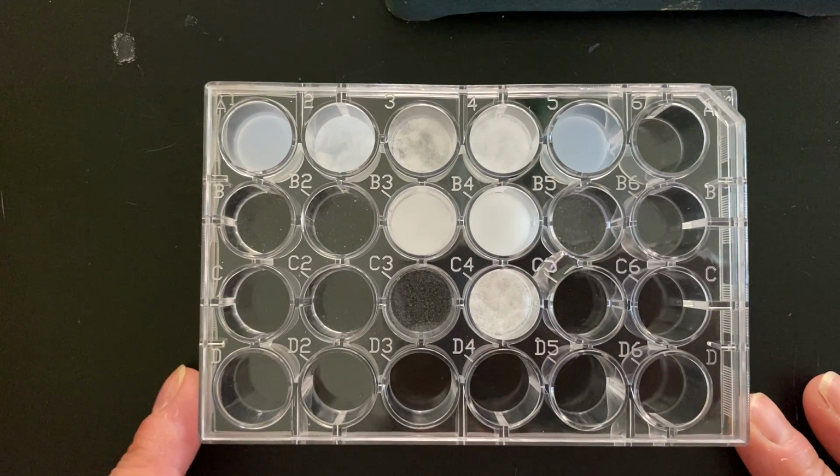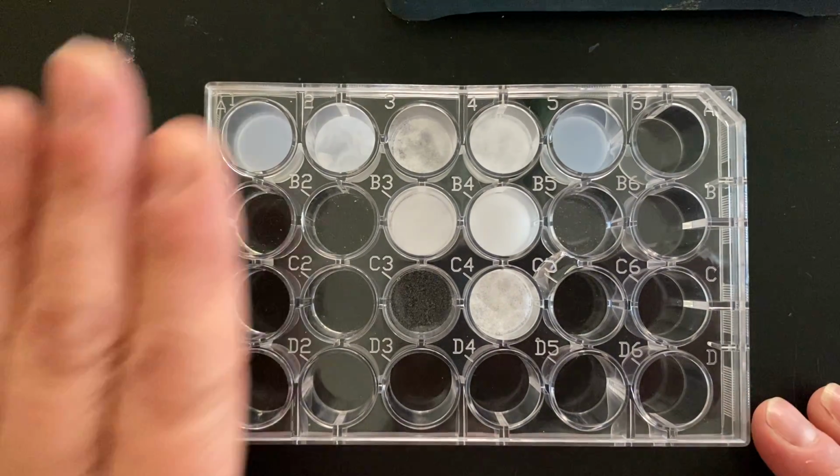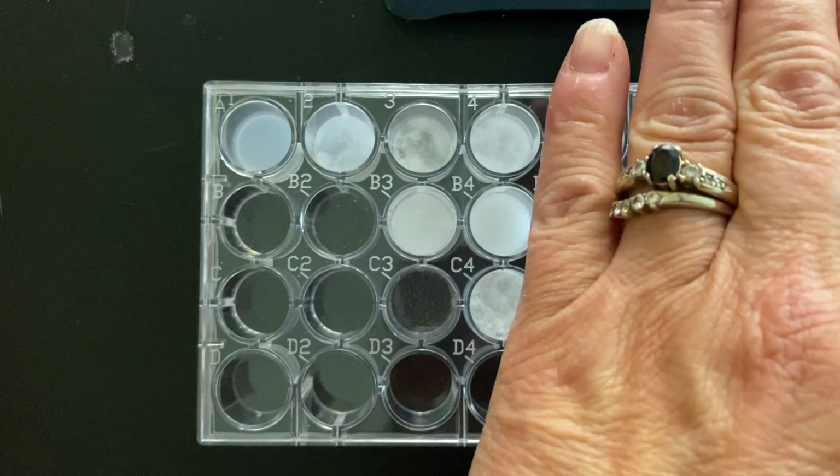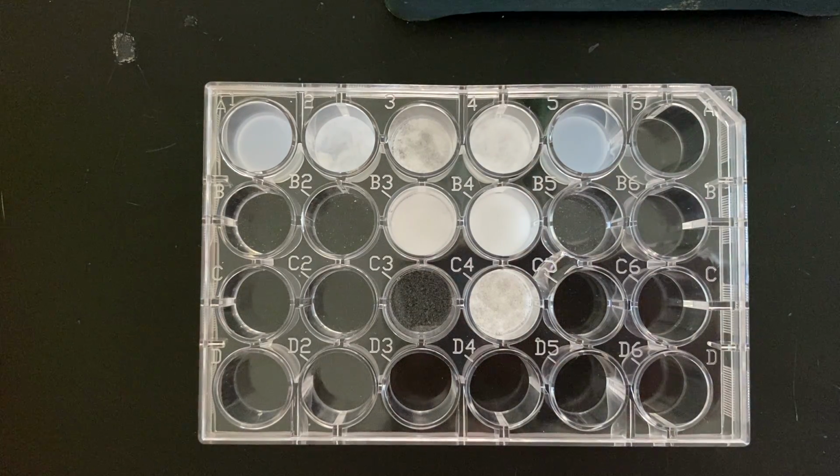So you want to compare what you see with the four knowns to what you see with the unknown. And decide which unknown you actually have.